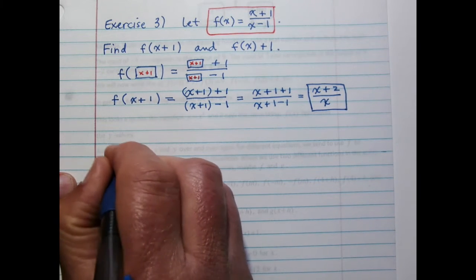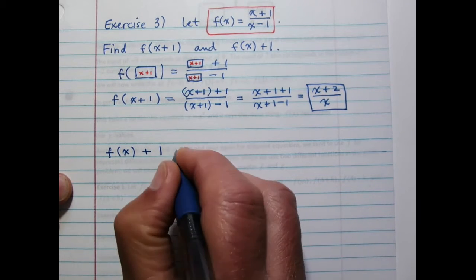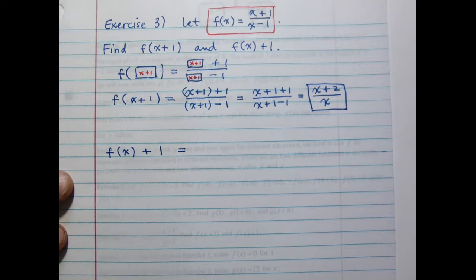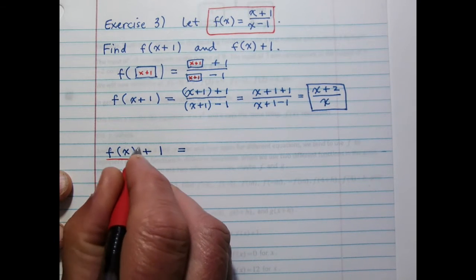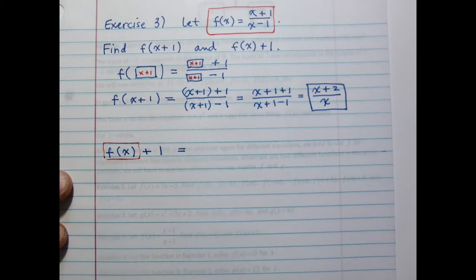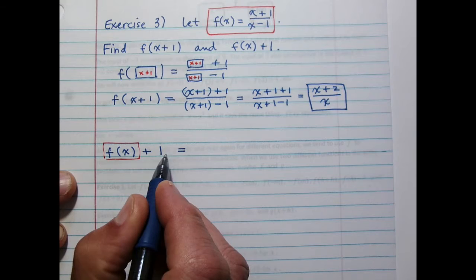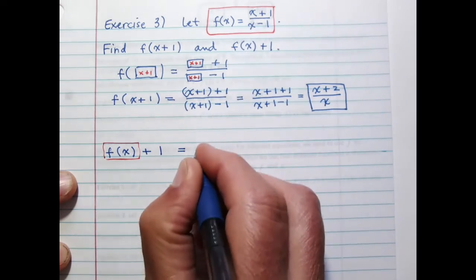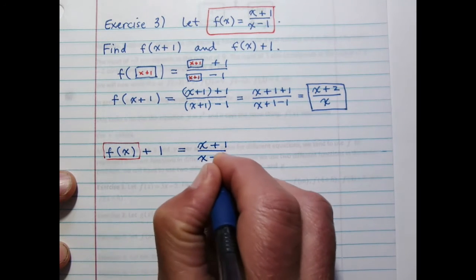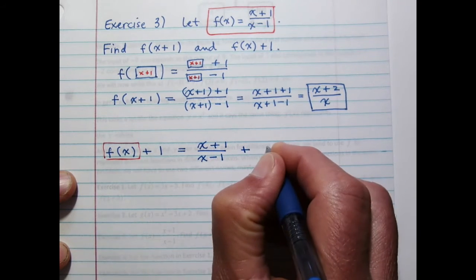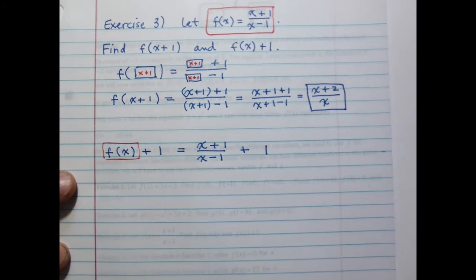Now this f of x, plus 1, is something totally different because here, again, the function expression is staying unchanged, and I'm adding a 1 on the end. So I really just copy the function expression, (x plus 1) over (x minus 1), and add a 1 on the end. Now that's pretty much it.